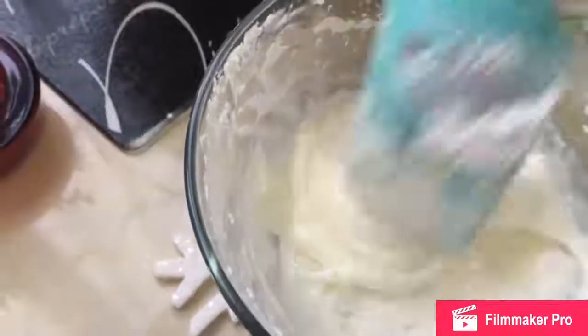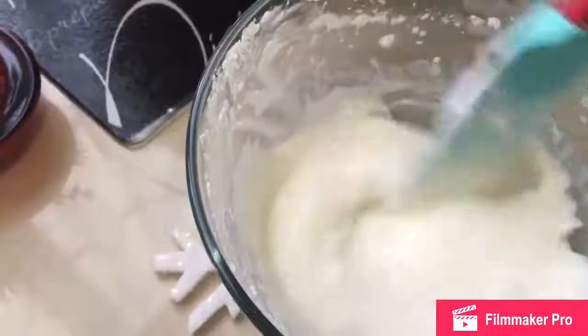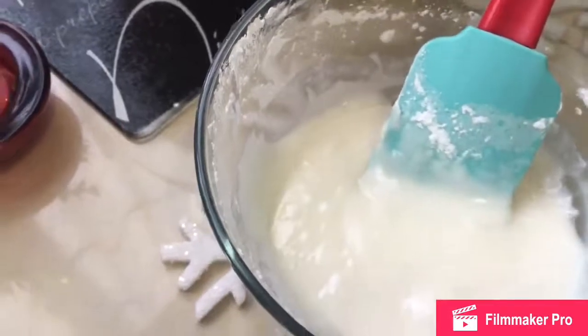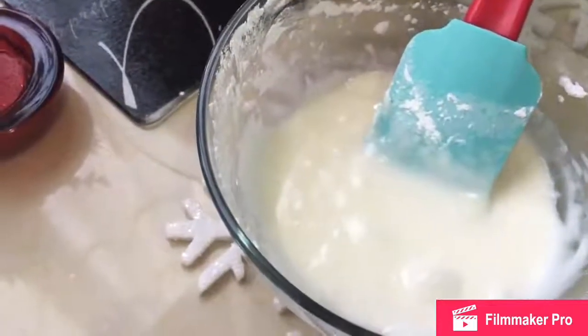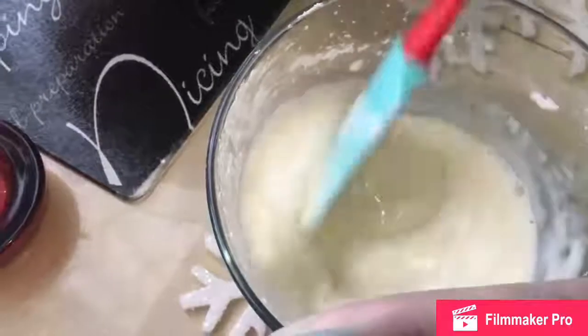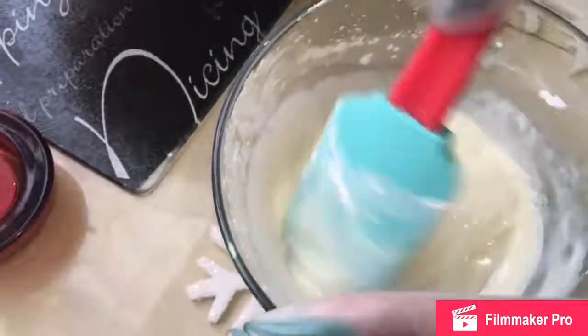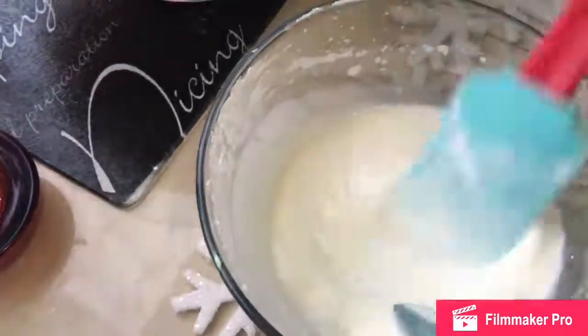If you find your glaze is somewhat too thick, it's as simple as just adding drops of milk, probably about a teaspoon to start, until it's to the desired consistency that you are looking for. Realize I'm not using any fancy gadgets. I'm just using a basic spatula.